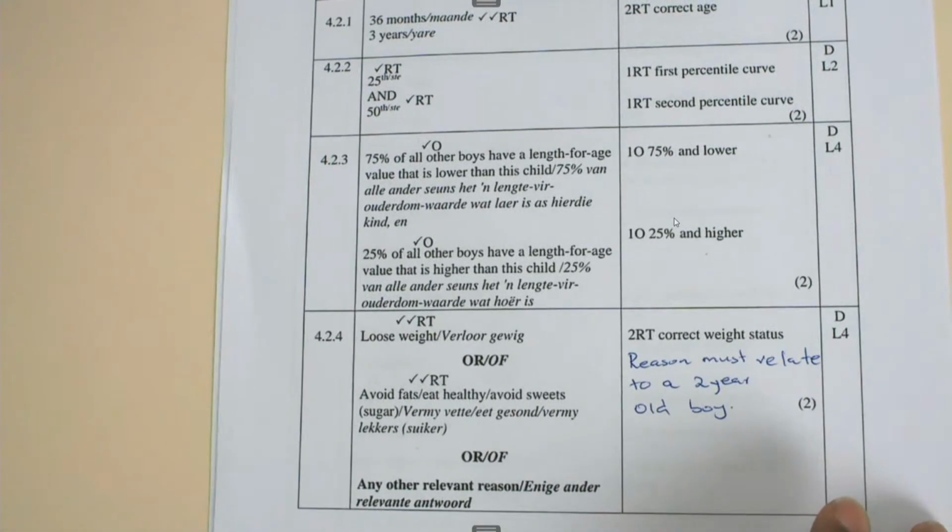Or it means that 25% of all other boys have a length for age value that is higher than this child. That is 4.2.3.